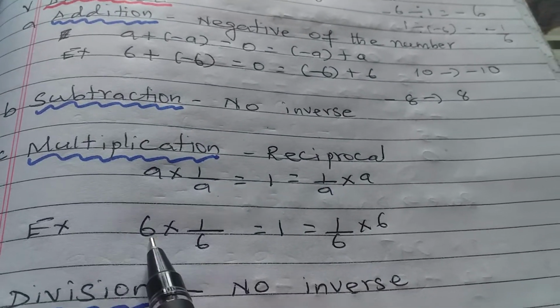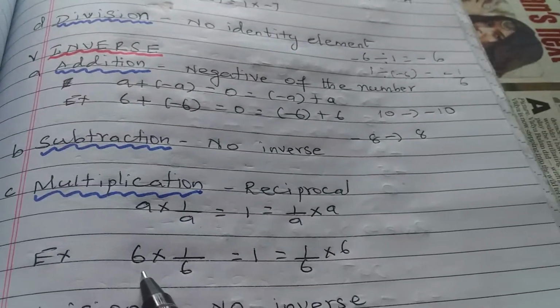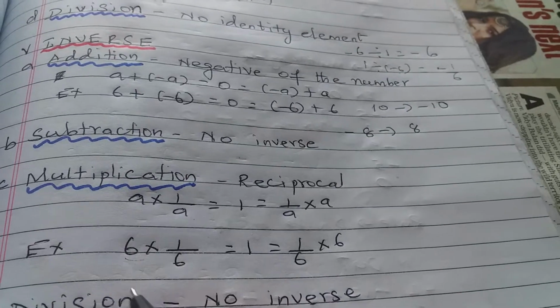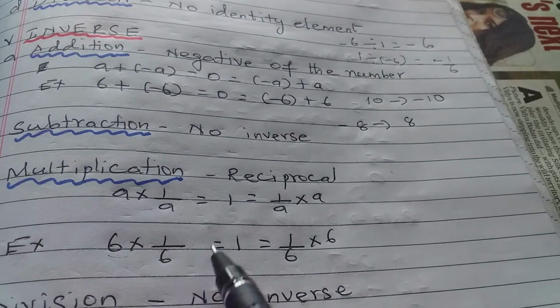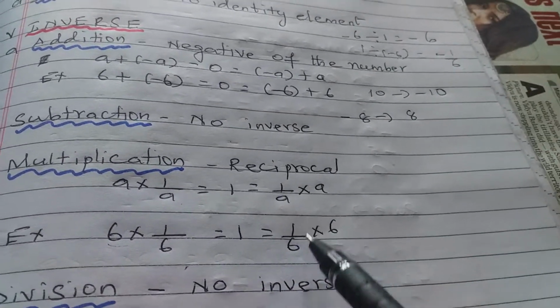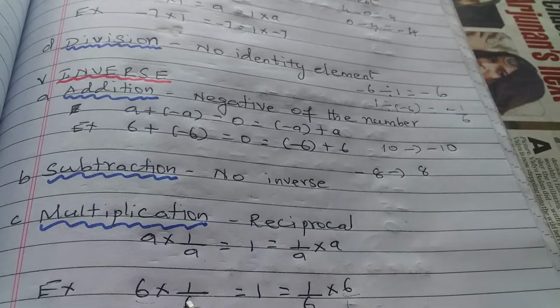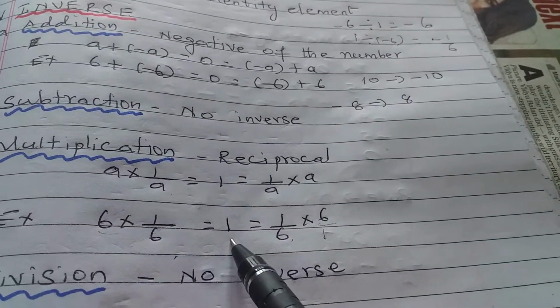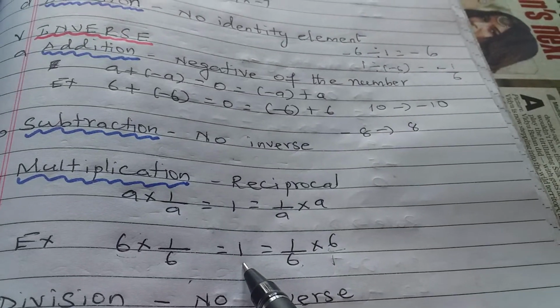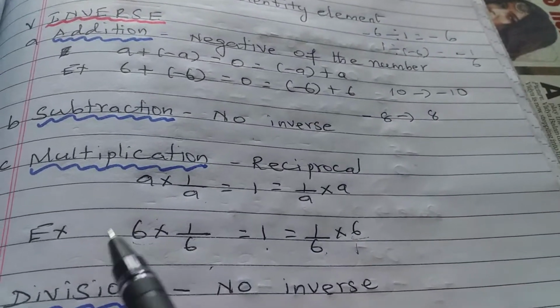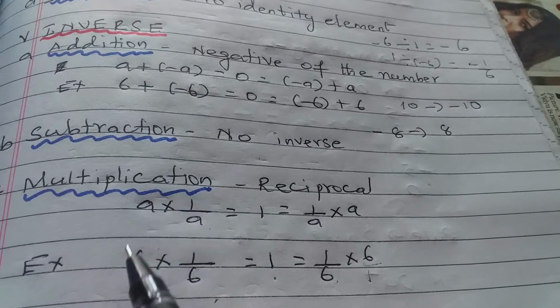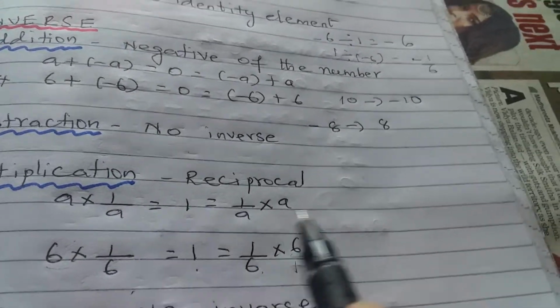Now for example, 6 means 6 by 1. Reciprocal means just inverting the numerator and denominator, so it becomes 1 by 6. Or for 1 by 6, the reciprocal is 6 by 1. However you multiply, you cancel 6 and 6 and the answer becomes 1, which is the identity element of multiplication. So the inverse of multiplication is obtained by writing the reciprocal.